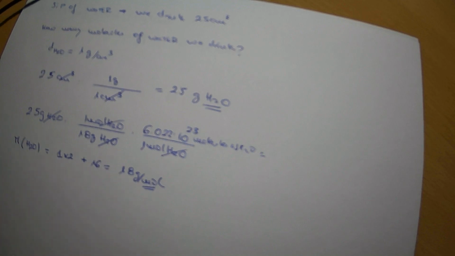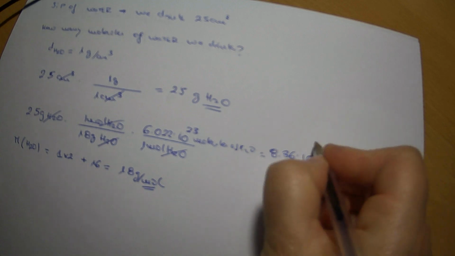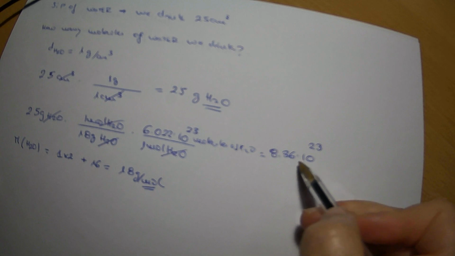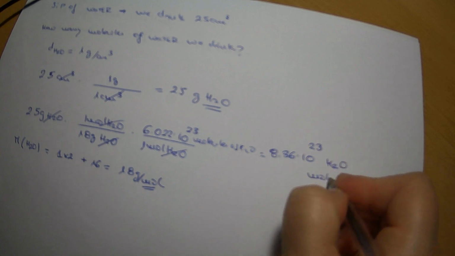Then at the end, 25 entre 18 y multiplicado por el número de Avogadro. Y me da, redondeando, 8,36 por 10 elevado a 23 moléculas de agua. 8.36 times 10 to the 23rd water molecules.